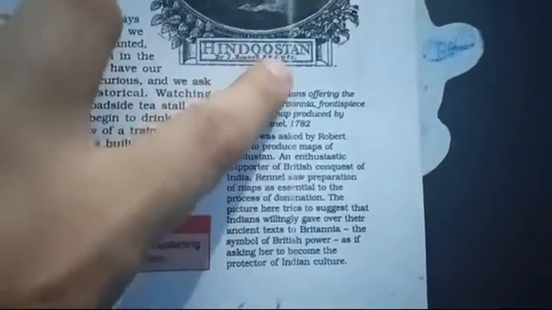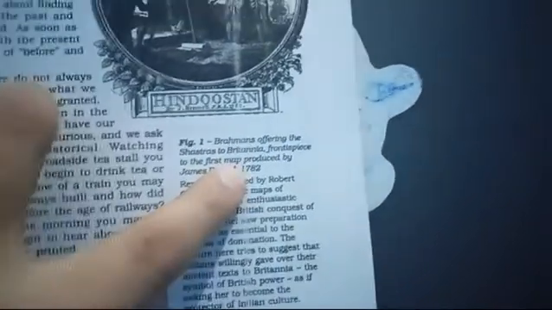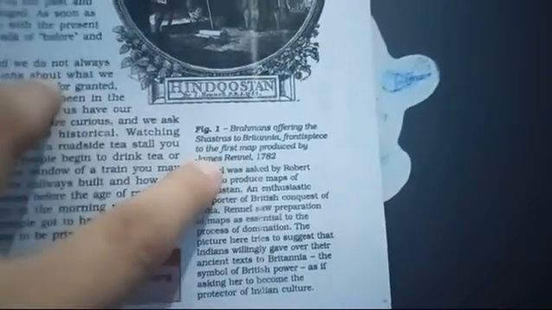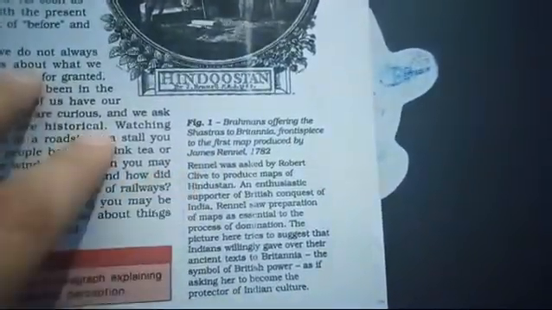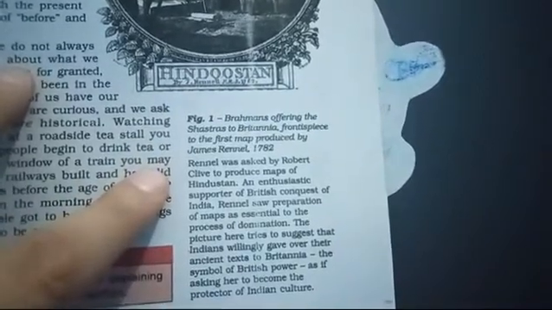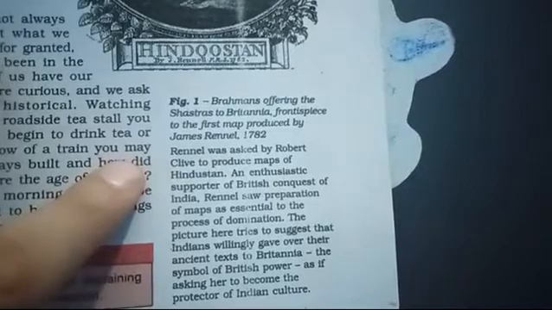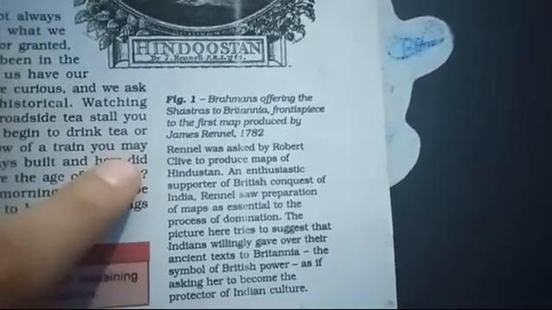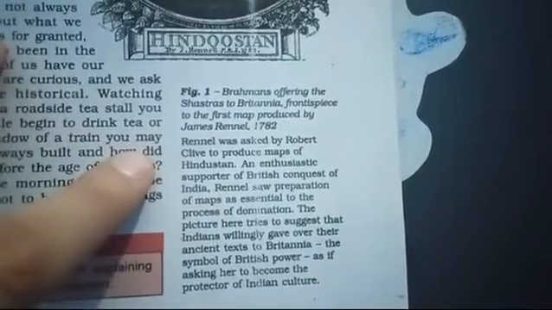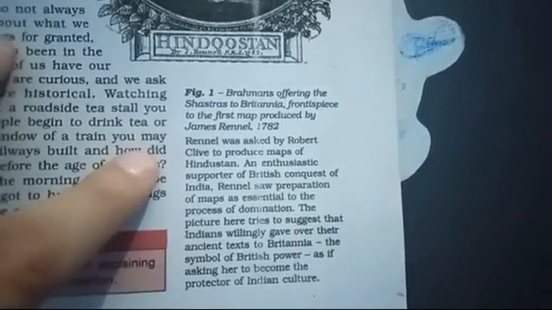Beta, okay, when was it made? James Rennell, in 1782. Okay, so now see, we have the importance of the date also: when was it made, in 1782, and who made it? James Rennell. Okay, Rennell was asked by Robert Clive to produce maps of Hindustan. An enthusiastic supporter of the British conquest of India, Rennell saw the preparation of maps as essential to the process of domination. The picture here tries to suggest that Indians willingly gave over their ancient texts to Britannia, the symbol of British power, as if asking her to become the protector of Indian culture.